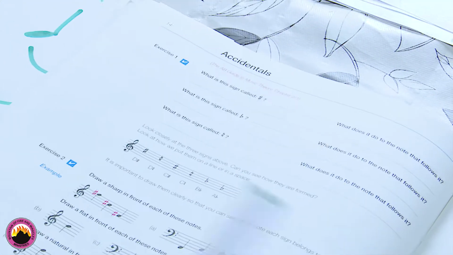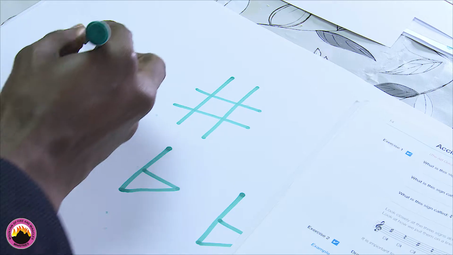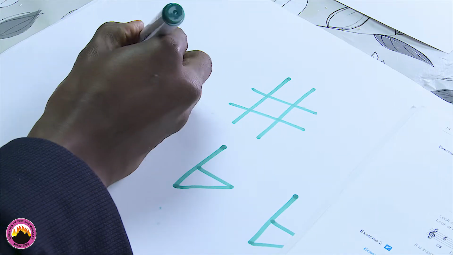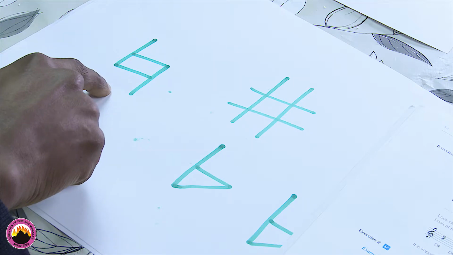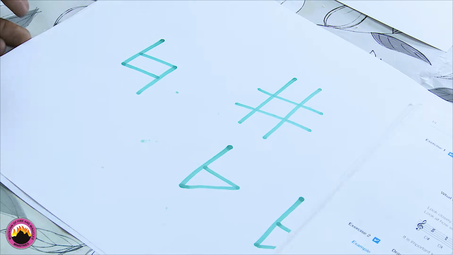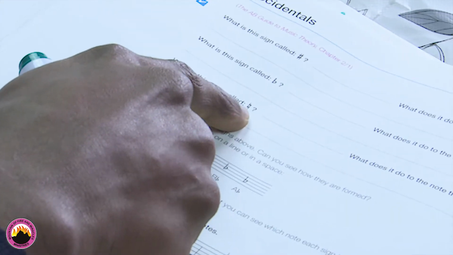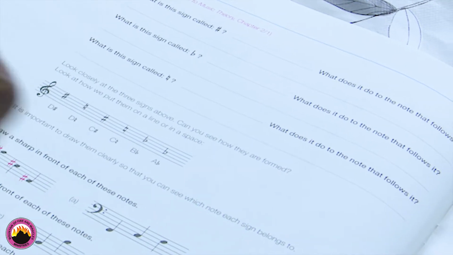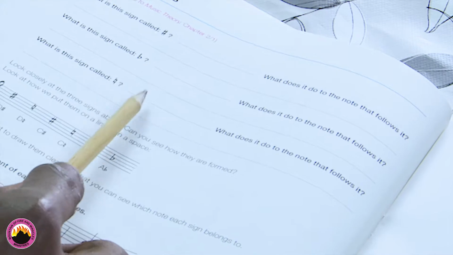The last accidental we'll be considering here is called the natural. Now the natural is drawn this way. Right? This is a natural. So on the workbook it says, what is this sign called? So this sign is called a natural.